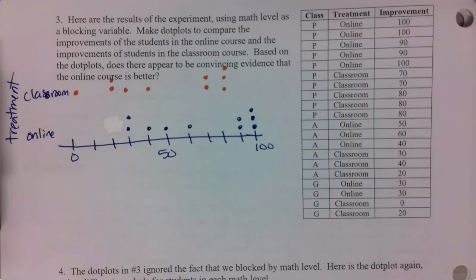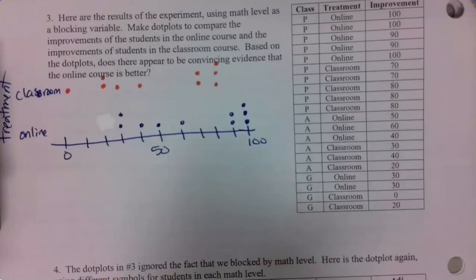Okay, so what do you think looking at these two dot plots? Can I for sure say one's better than the other? Because it's got drastic differences, right?